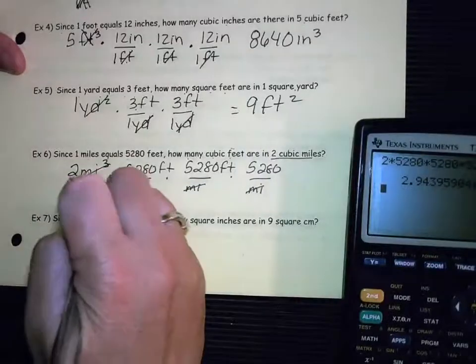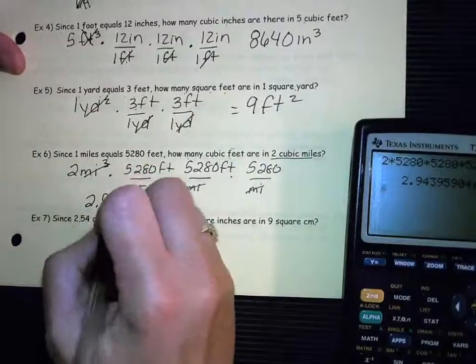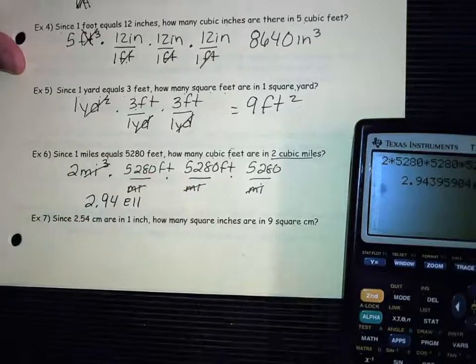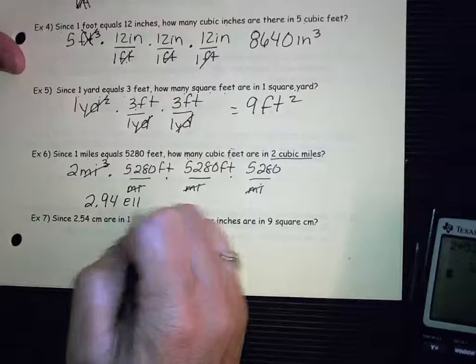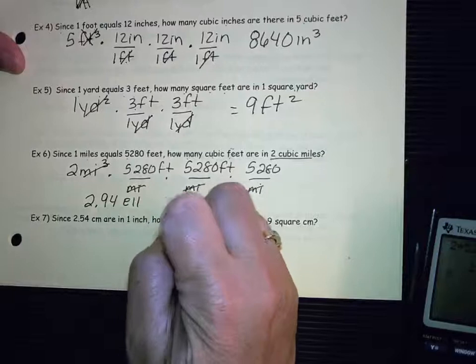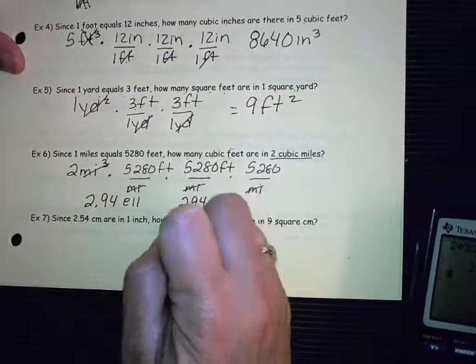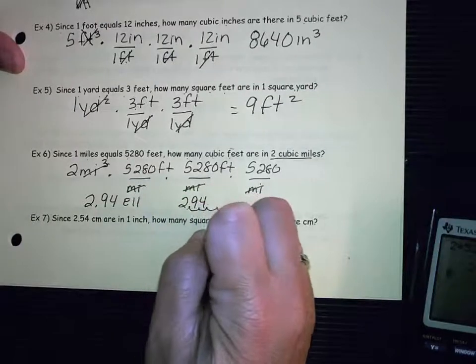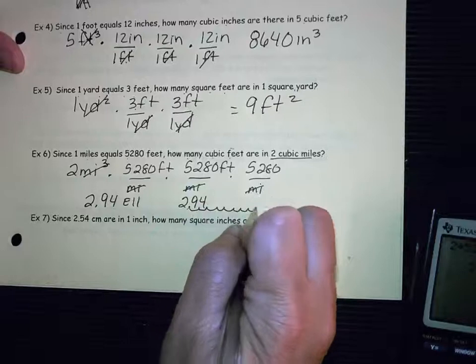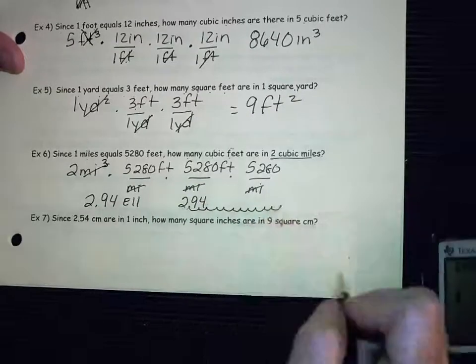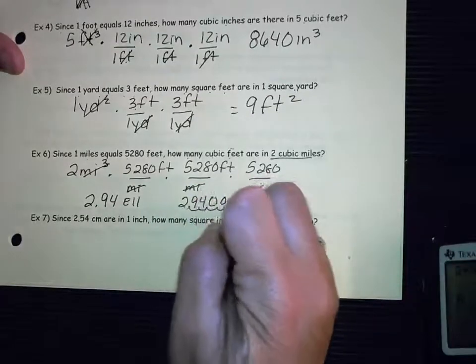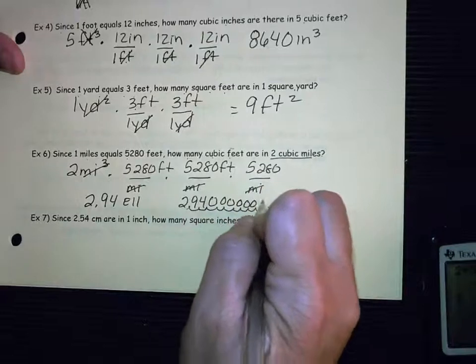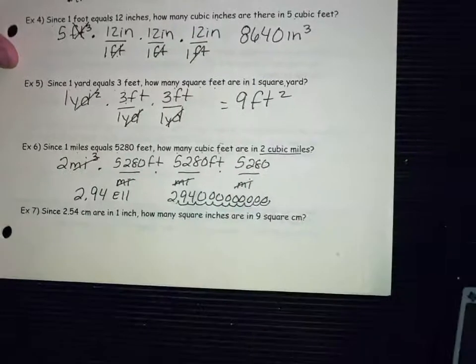And this becomes 2.94 E11. That means we move our decimal point over 11 spaces: 1, 2, 3, 4, 5, 6, 7, 8, 9, 10, 11. And we fill in a bunch of zeros there.